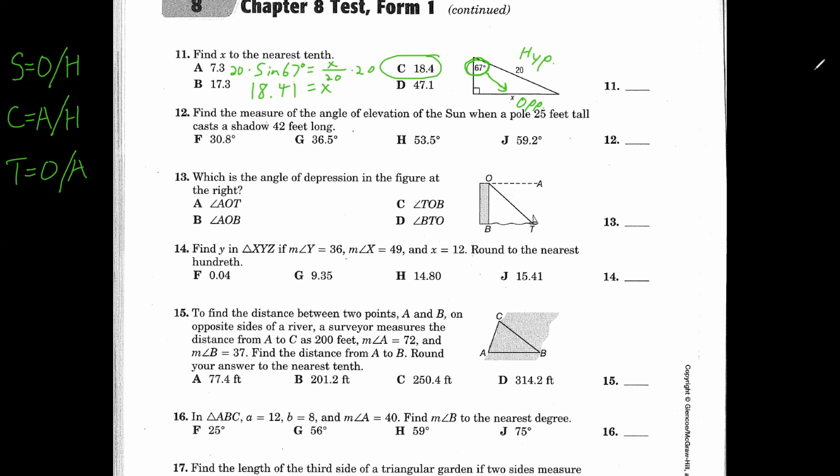So we've got our sun. Beautiful sun. We have a pole. We have a shadow. And then the angle up to the sun. So this shows a right triangle here. The pole is 25 feet tall. The shadow is 42 feet long. We want the angle of elevation, so put the X in there. Now, what pieces do we have?